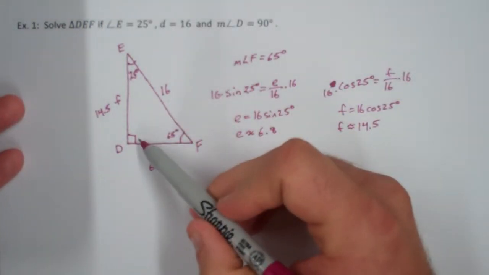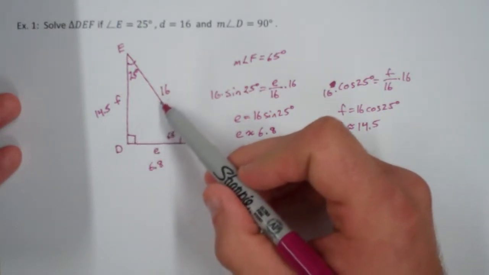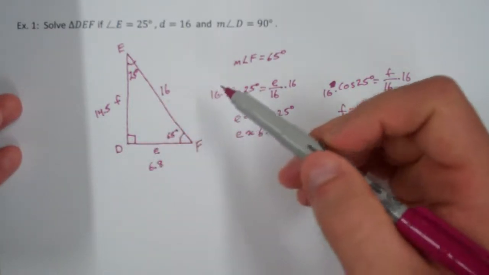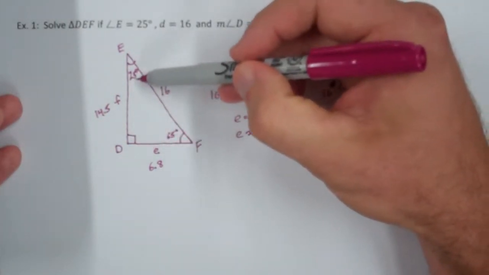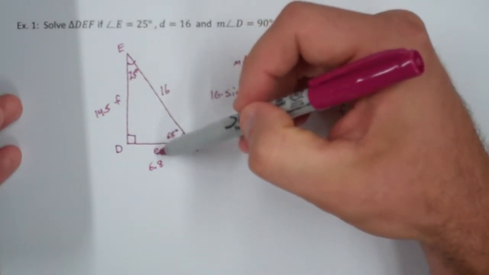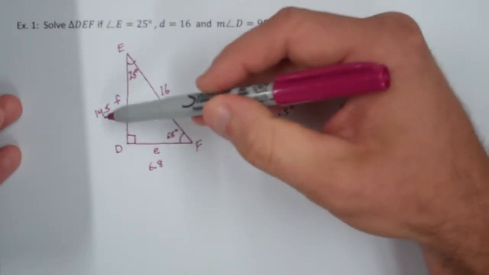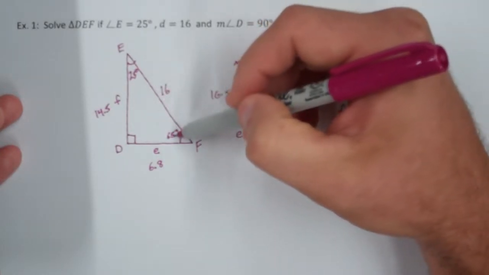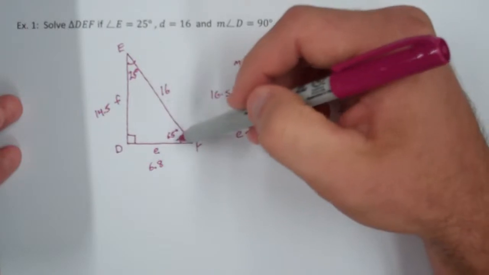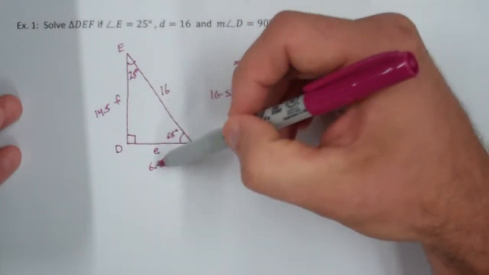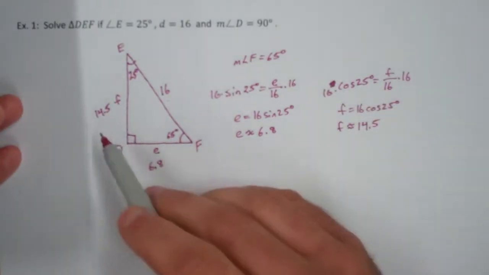Also, one thing we know is that a side that's opposite of the angle will be correspondingly larger or smaller depending on the size of the angle. So the smallest angle in this right triangle is 25 degrees. Opposite of that side, there should be the smallest side length. So 6.8 is lower than each one of these. 65 degrees is a little bigger than 25 but smaller than 90, so its opposite side should fit right in between somewhere of 6.8 and 16, and that's true.